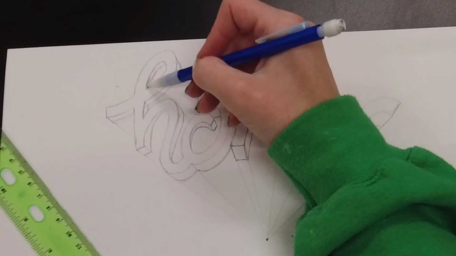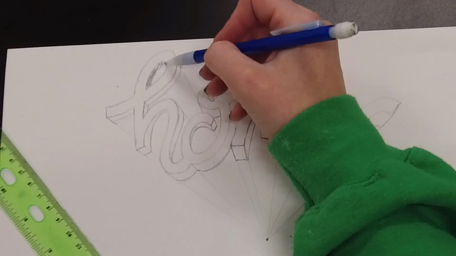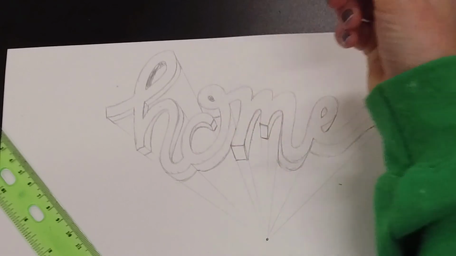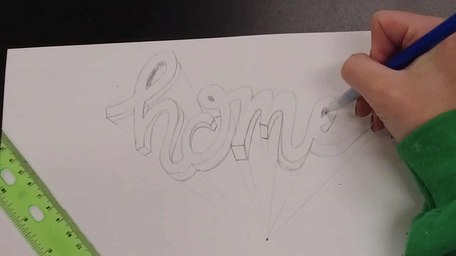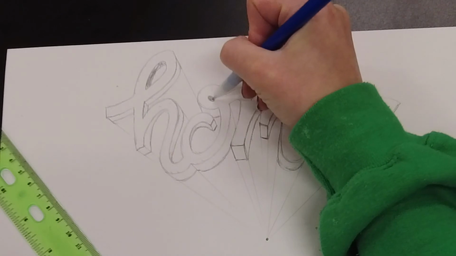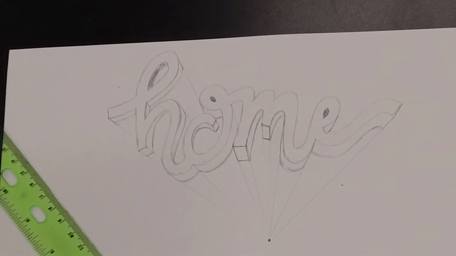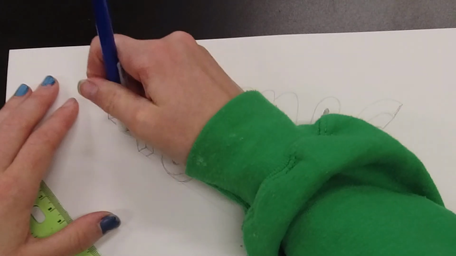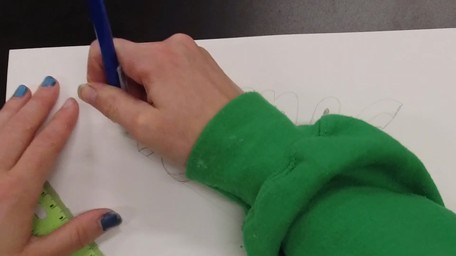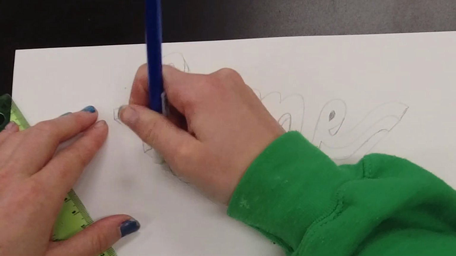So this would be the side that you see on this part, but then on the O and on the E, that whole inner little space is going to become part of the side that you see. So we'll talk a little bit more about those kinds of things as we get to those shading steps. But now I am ready to erase those diagonal lines that I no longer need.